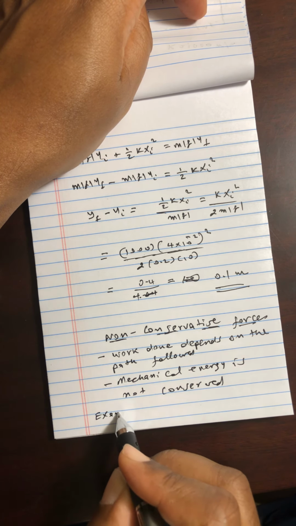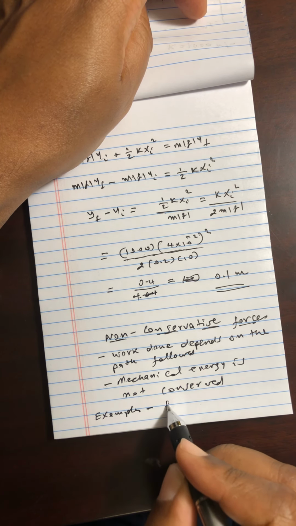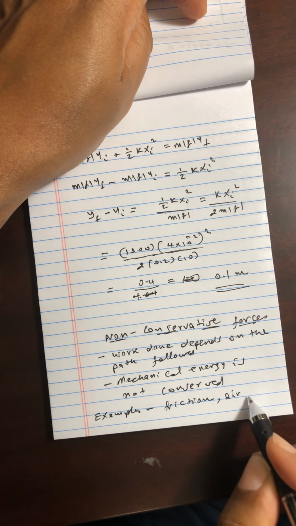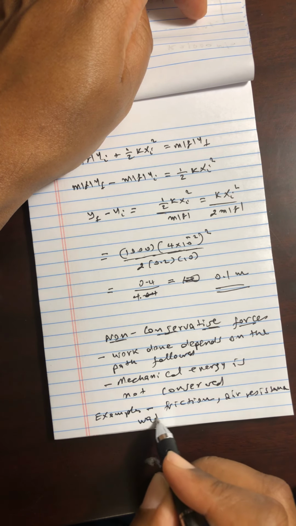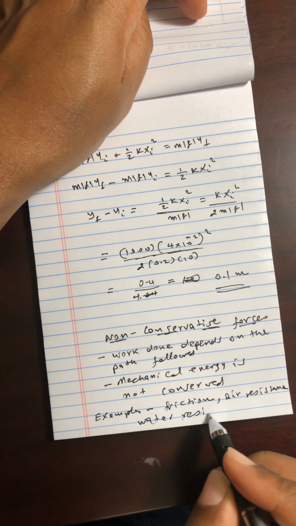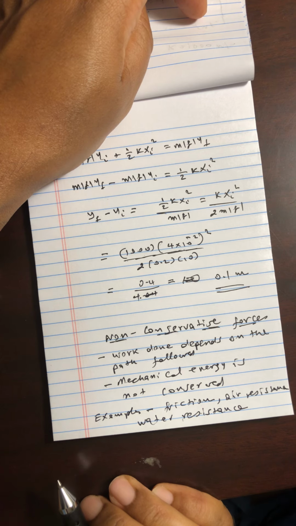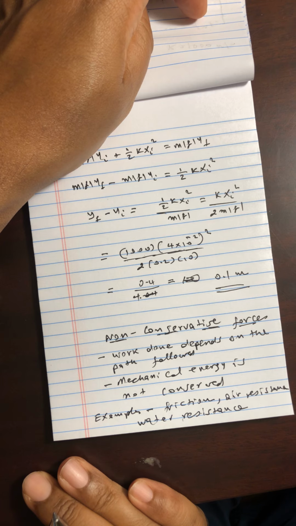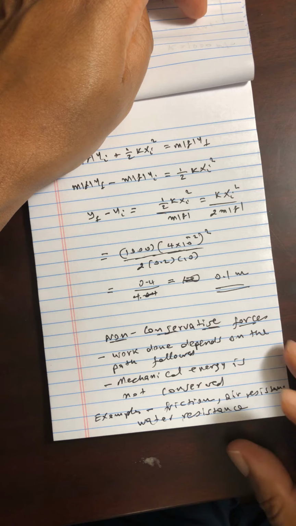Examples are forces that make an object lose its energy: friction, air resistance, water resistance, and so on. These are forces that make an object lose its mechanical energy. What happens? The energy usually is converted to heat energy or internal energy because of the force of friction.